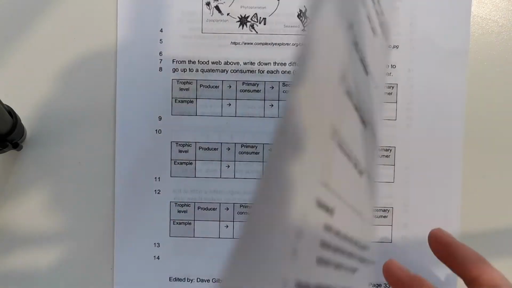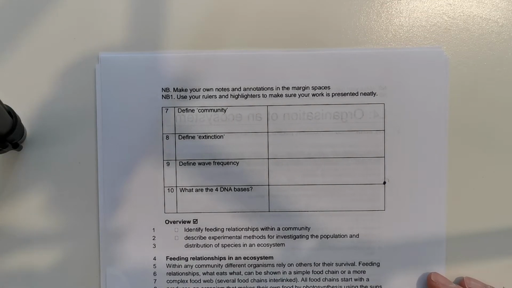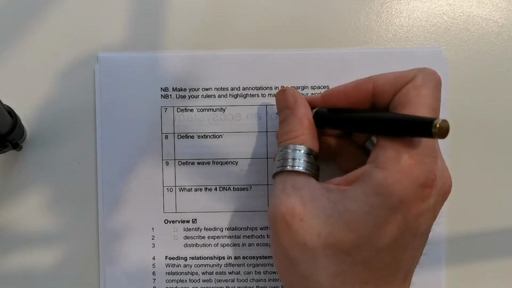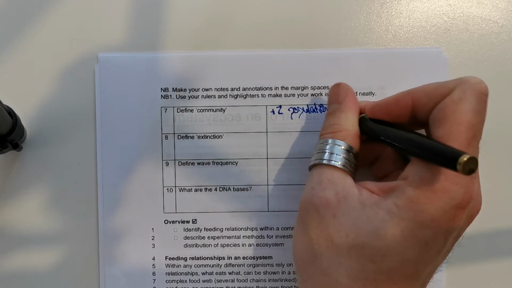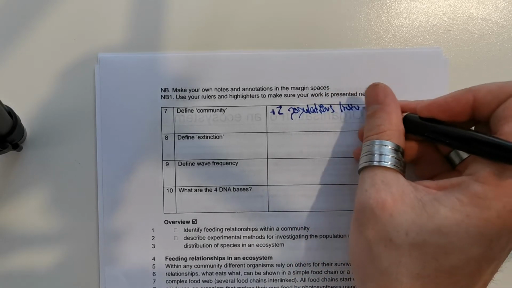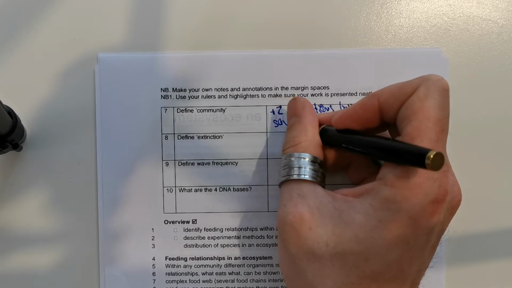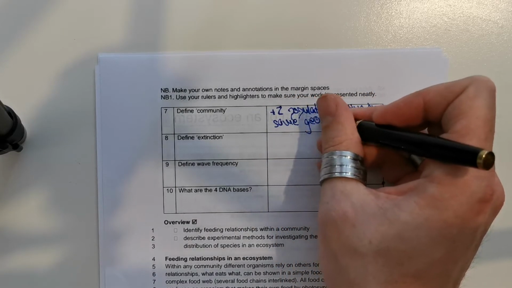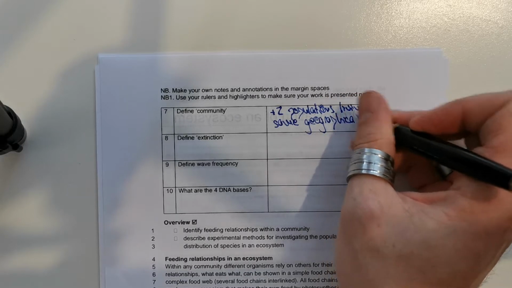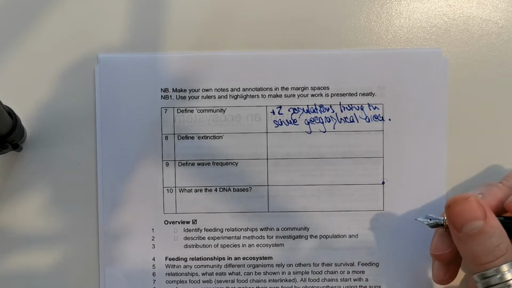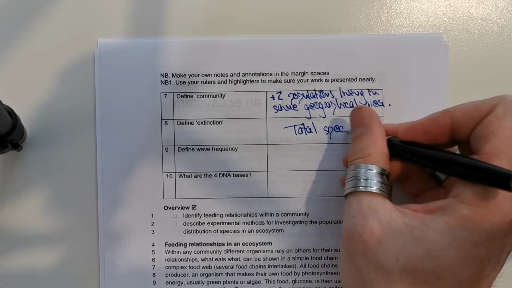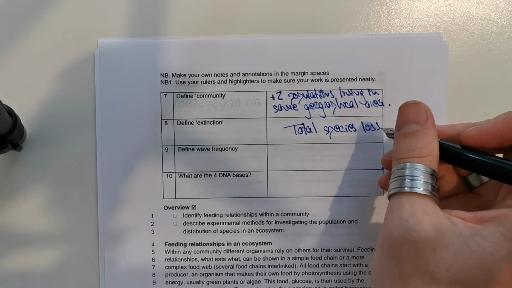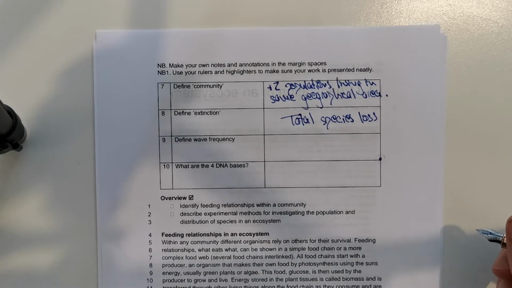Then, if we turn over, define a community. So these are 2 or more populations living in the same geographical area. Define extinction. Total species loss. Then a couple of questions, just jog your memory from previous units.